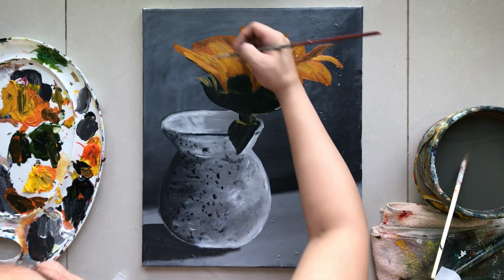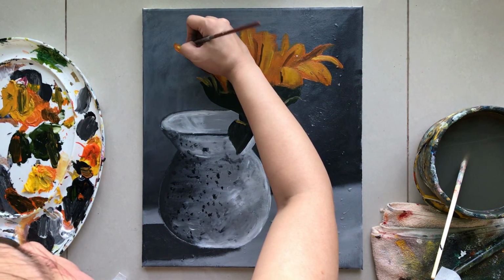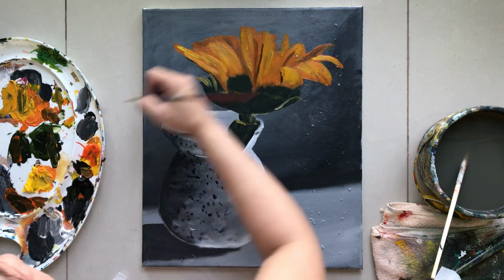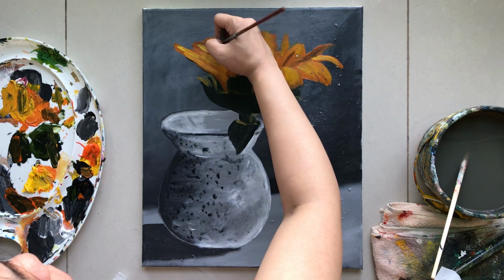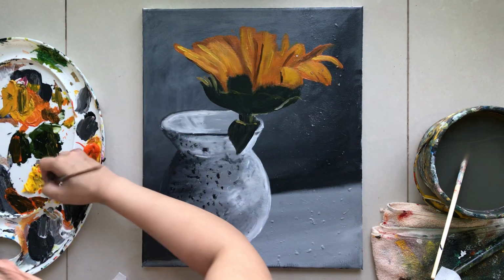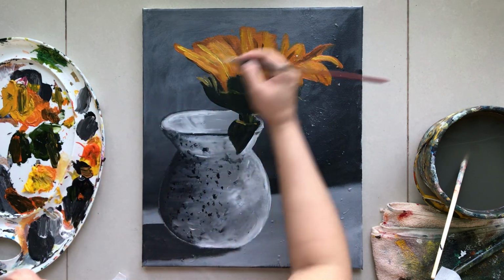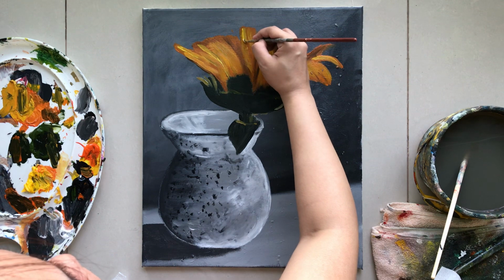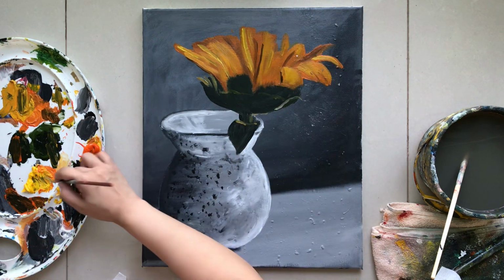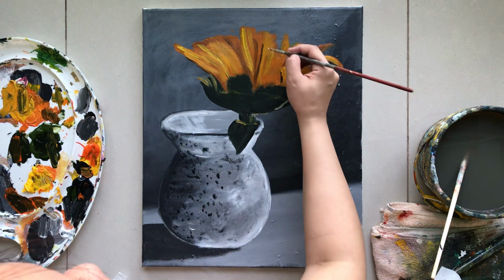Okay, using my yellow, I'm just gonna go and make some highlights on the flower.